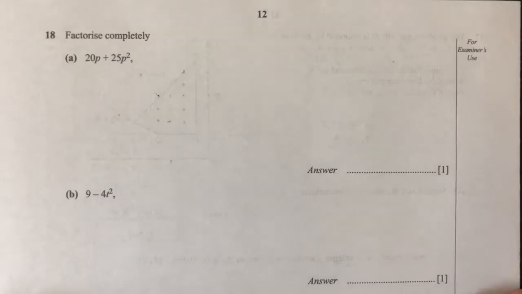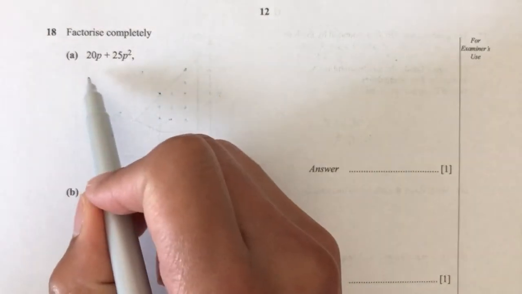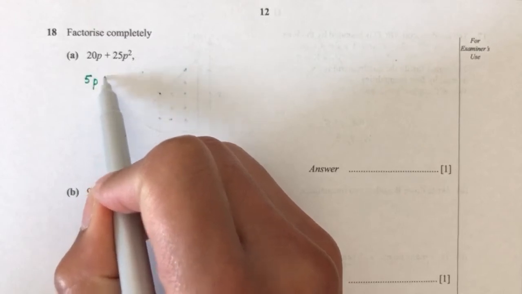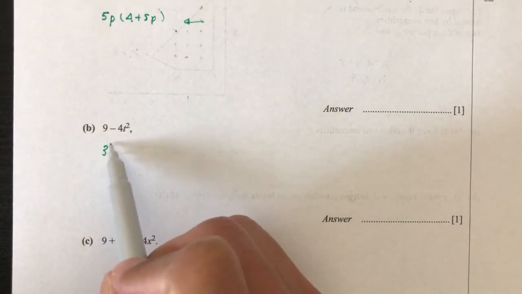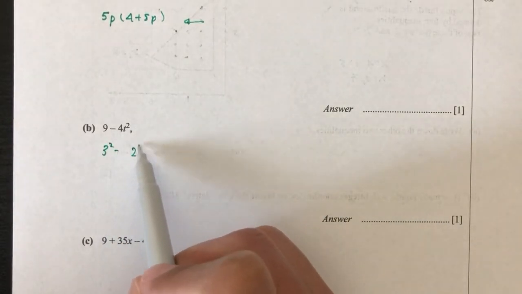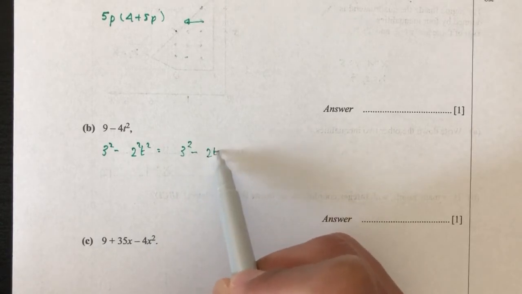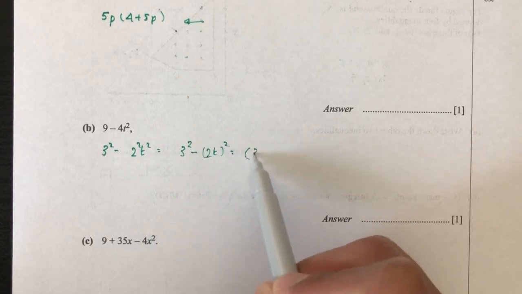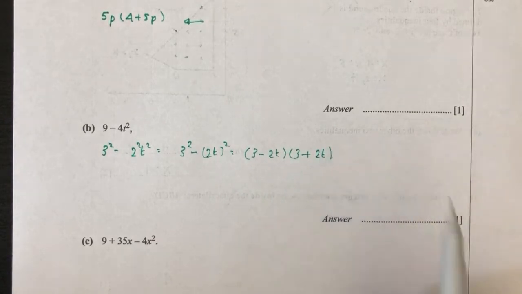Now moving on to question number 18. We have this one. We have to factorize. We take out 5, take out p. We have 4 plus 5p. That will be your answer. Part 2. 9 is 3 squared minus 2 squared t squared. It becomes 3 squared minus (2t) squared, and then that becomes (3 minus 2t)(3 plus 2t).